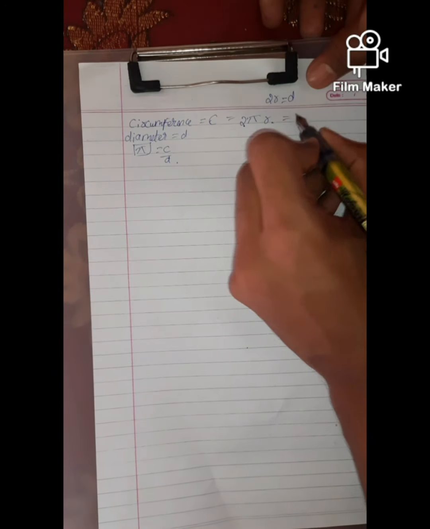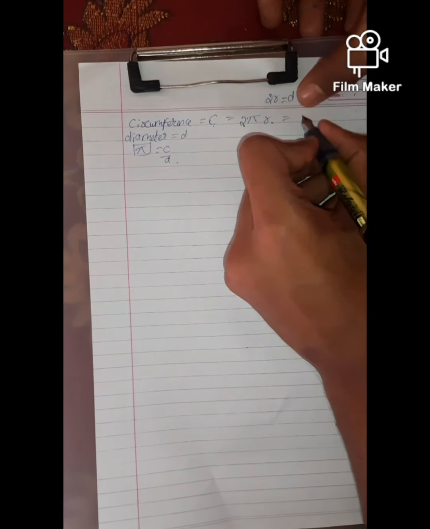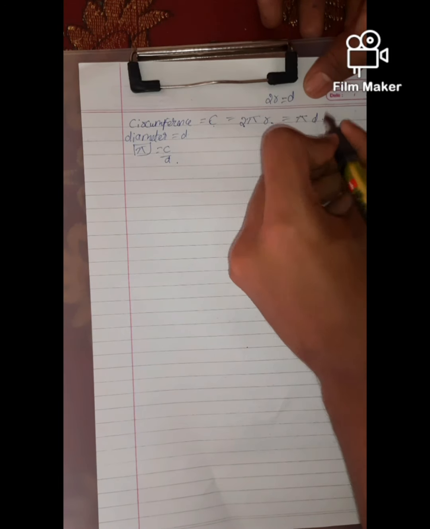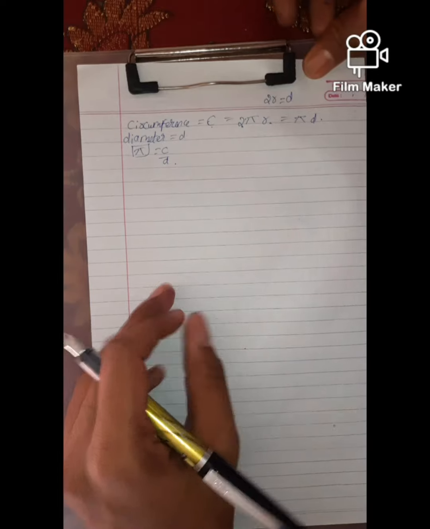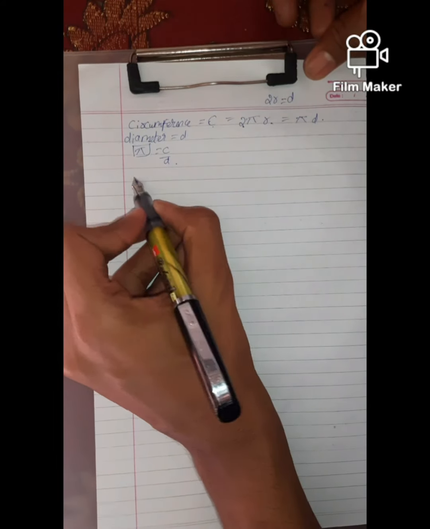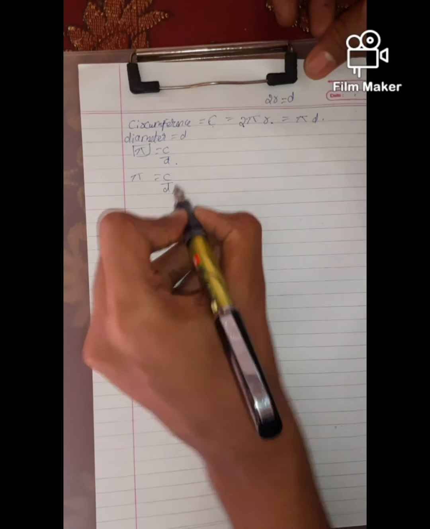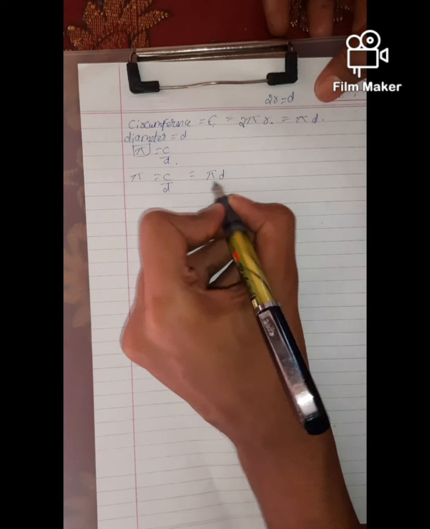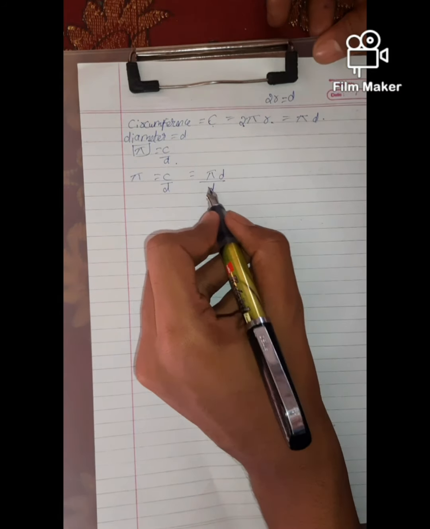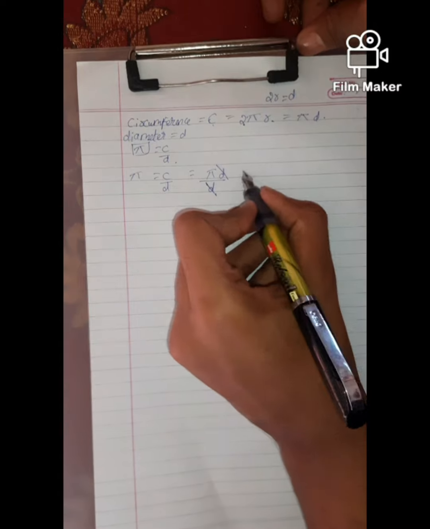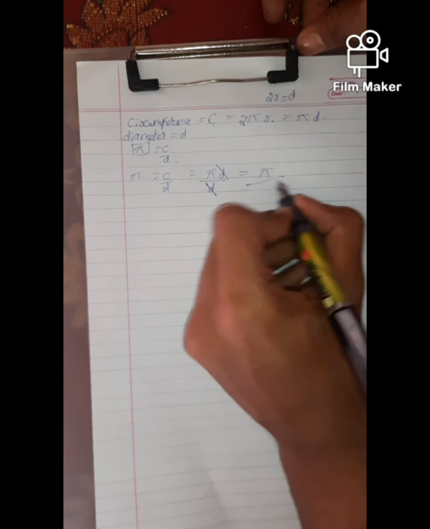So from here we can say that the value of circumference is pi d and this is diameter. So when we divide both these equations, we get pi equals c by d, and the value of c is pi into d divided by d. And from here d and d will get cancelled, and we get the value of pi as pi again.